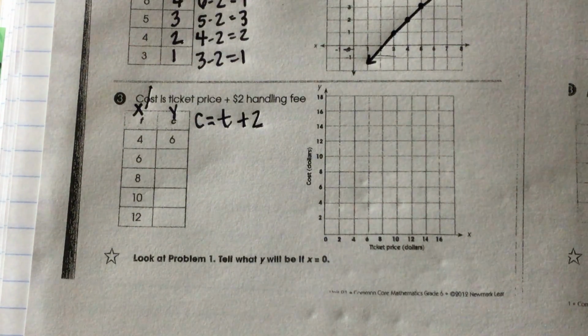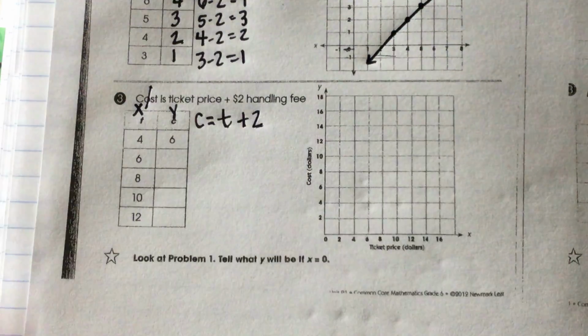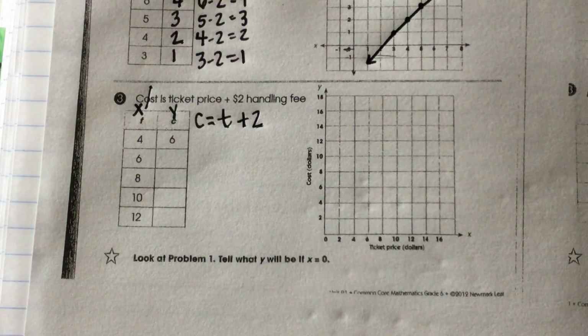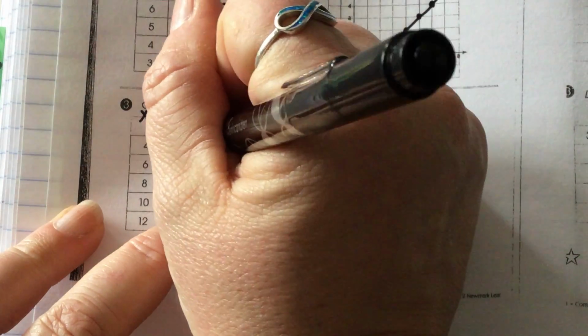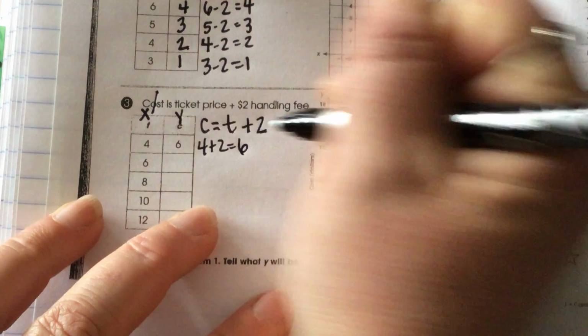And yes, I want you to use the T and the C because that is what you are seeing. You are seeing the T and you are seeing the C. Yes, we've labeled them as the X and the Y, but you need to understand what the T is and what the C is. So now, like Nevaeh said originally, 4 plus 2 is going to give us 6. You are correct. We're just going to plug that in, and we know we're right.